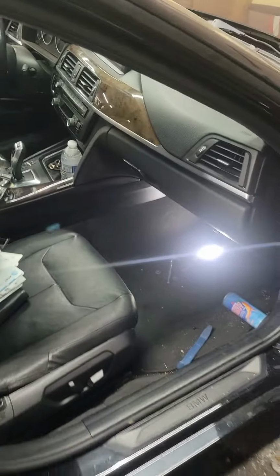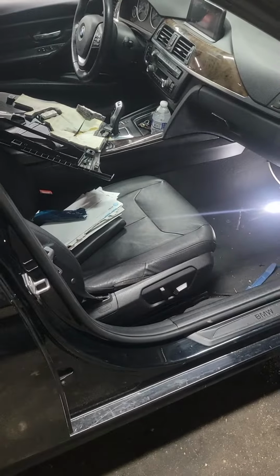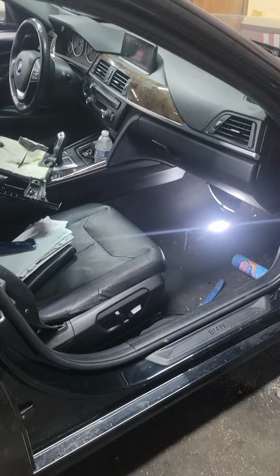That was the short guide for how to replace the AC blend door actuator on a BMW.